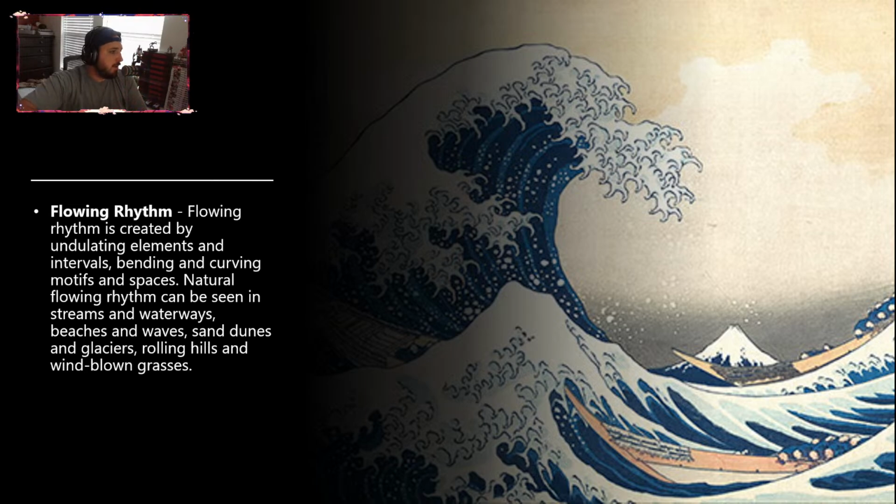So you've got this sort of flowing, undulating element, right, in intervals. So you've got all these, if you look here, the rhythm here is all these different kind of curving, bending pieces to the waves. There's also more of those happening down here, right? In the waves, the lines coming off of here, okay? A little bit different, a little bit more interesting to look at.